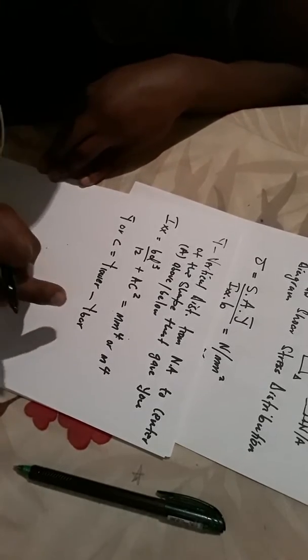Also C, it is the vertical distance from the neutral axis to the center of the shape that gave you area above or below point in question. So the simplest way you calculate it, it's y lower minus your y bar for that shape. So if you get a negative answer, you treat that value as an absolute value. So you ignore that negative should you get a negative answer.